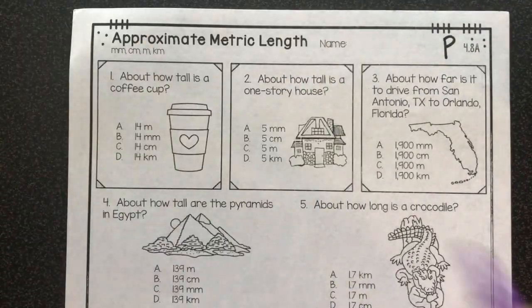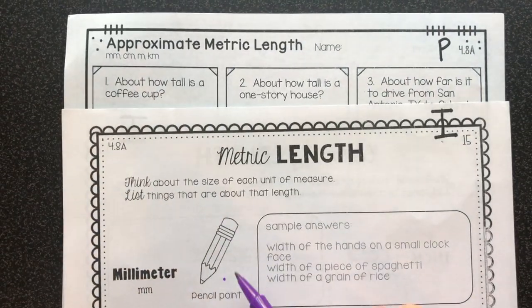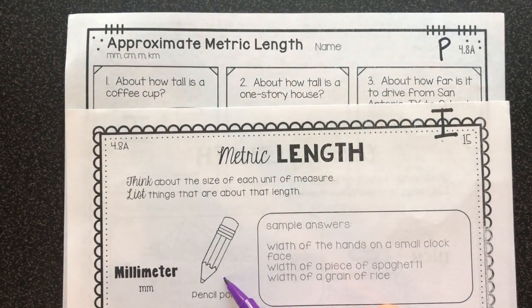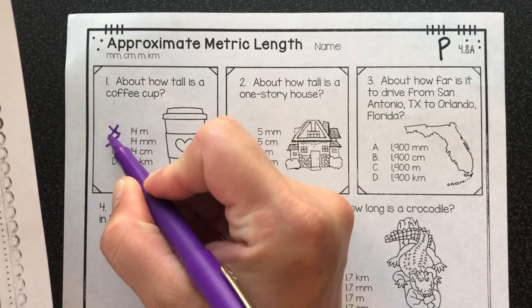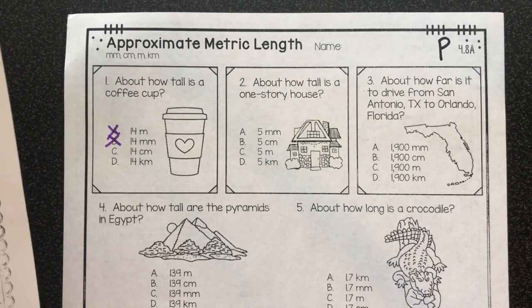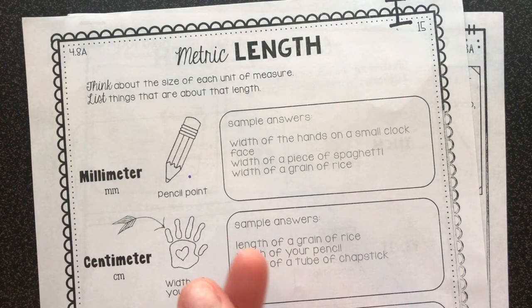No, that is way, way too tall. Okay, 14 millimeters. Remember, the point is a millimeter. So 14 of those next to each other, that's still pretty darn small. So that doesn't make much sense. Okay, 14 centimeters. Remember, centimeters are the width of your pinky.